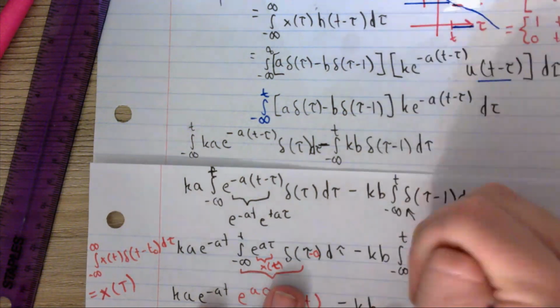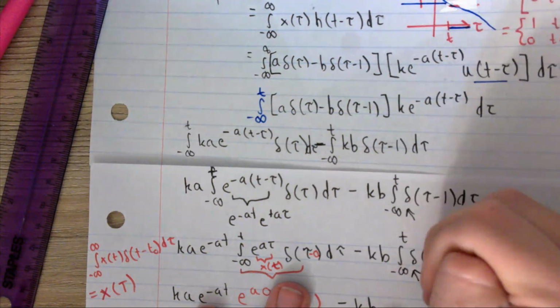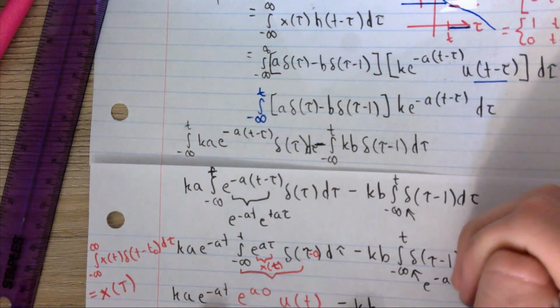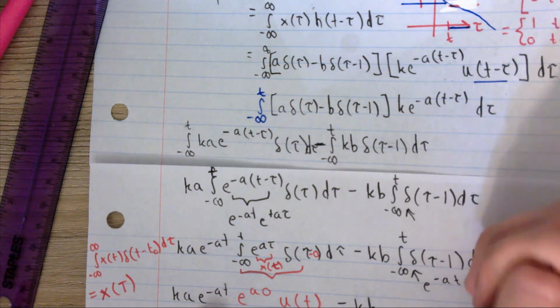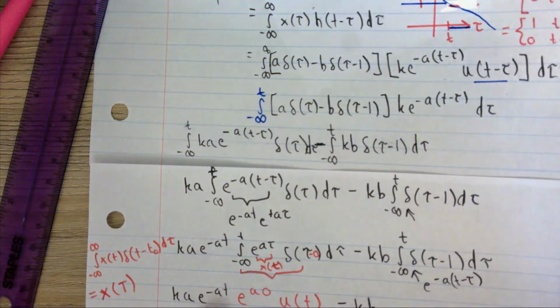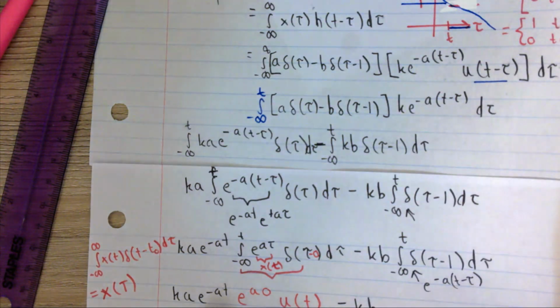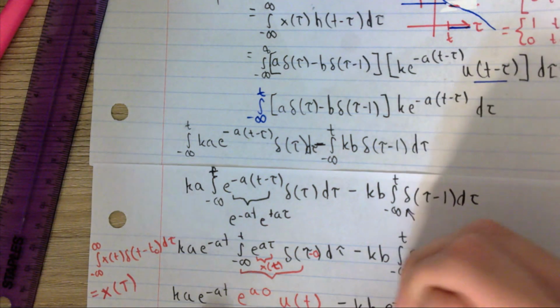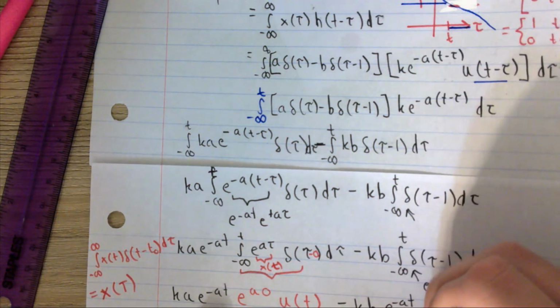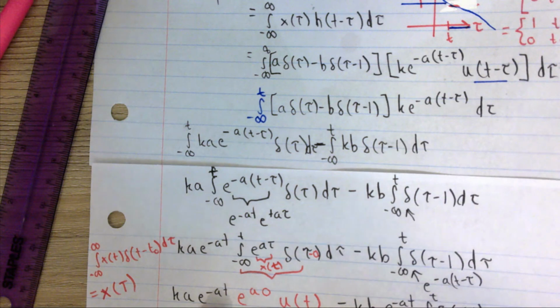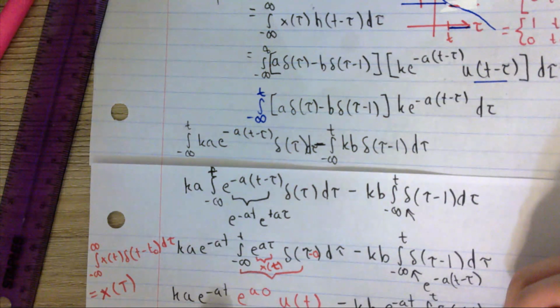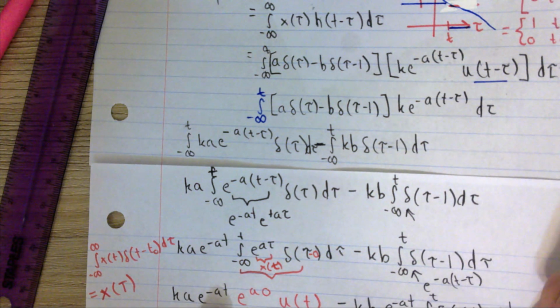Okay, yeah, this term was supposed to have an e to the negative a(t minus tau). That was supposed to go through, so it should have been e to the negative a t, and then the integral from negative infinity to t of delta(tau minus 1), and then we would have our e to the a tau as well in here, and it'd be d tau.